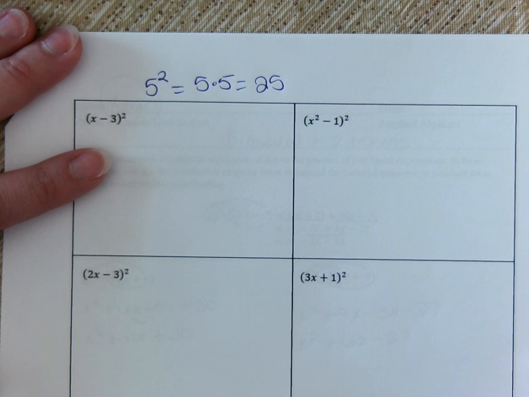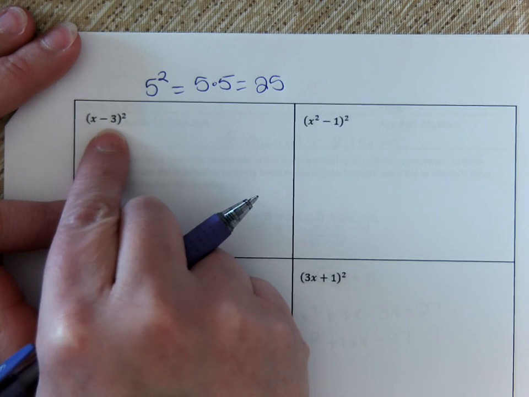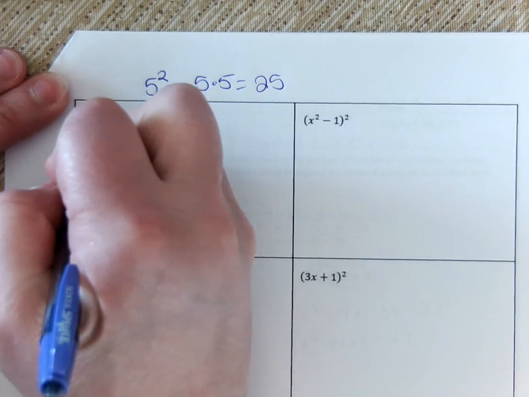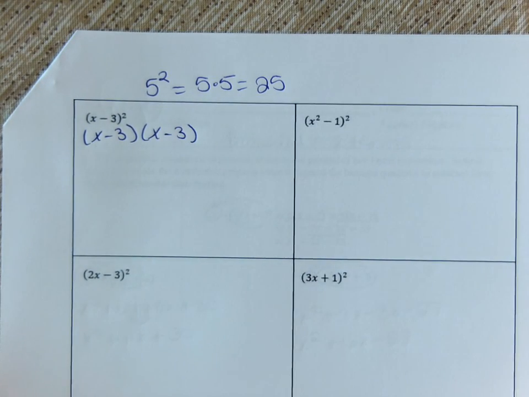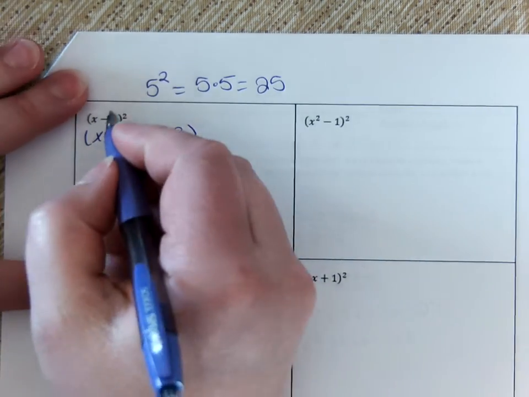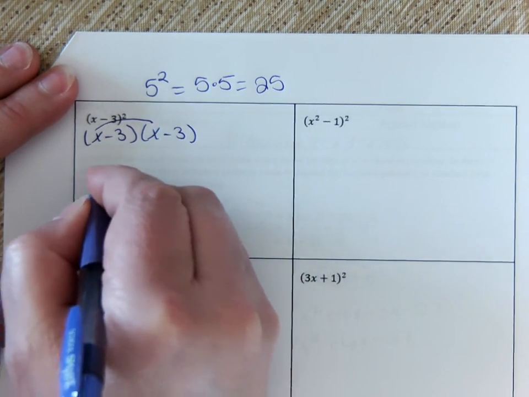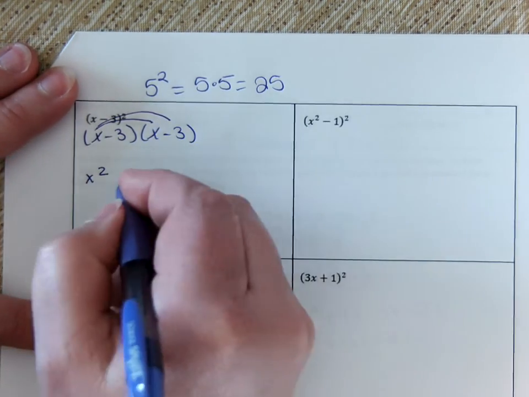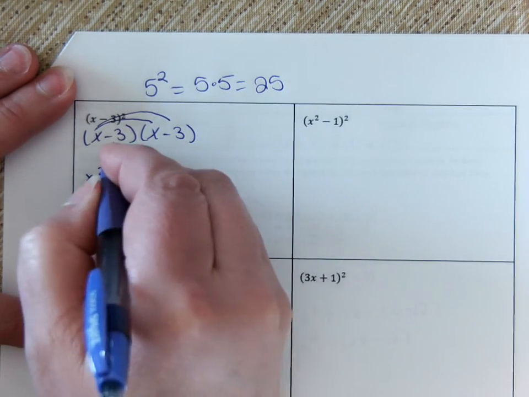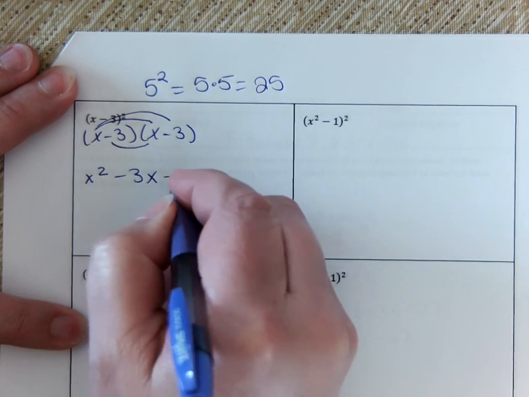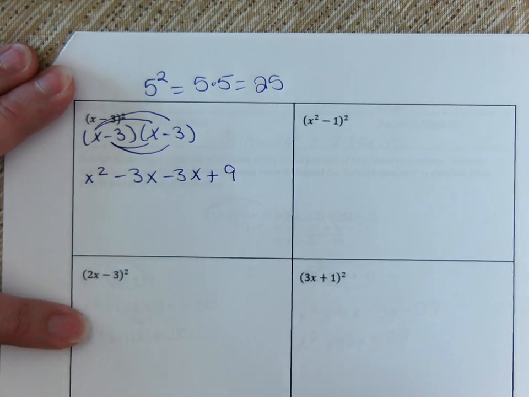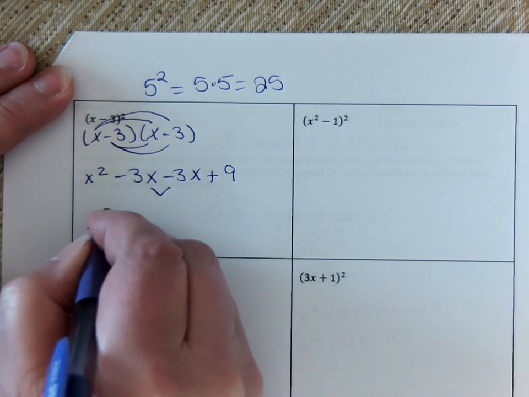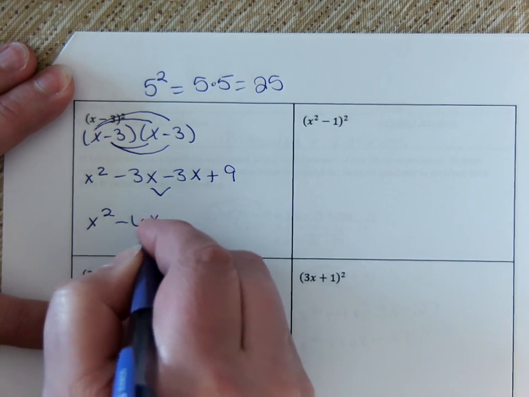So when we have a binomial squared, we're going to take that binomial and multiply it by itself. So if we have x minus 3 squared, what we have to do is x minus 3 times x minus 3, and we have to go through our double distribution. So we're going to do x times x, which is x squared, x times negative 3, which is negative 3x. Negative 3 times x is negative 3x again, and negative 3 times negative 3 is a positive 9. Combine your middle terms, so our final answer is x squared minus 6x plus 9.